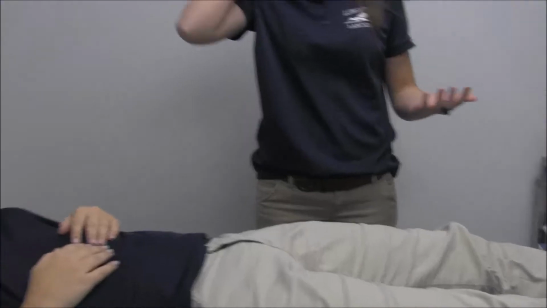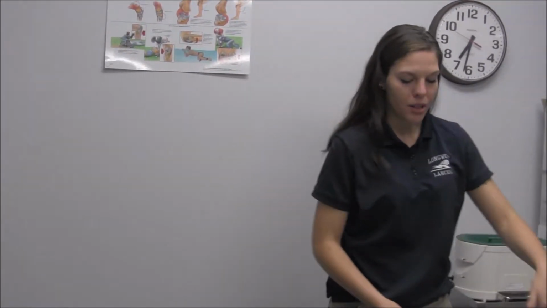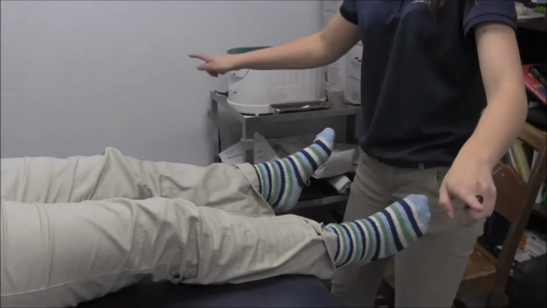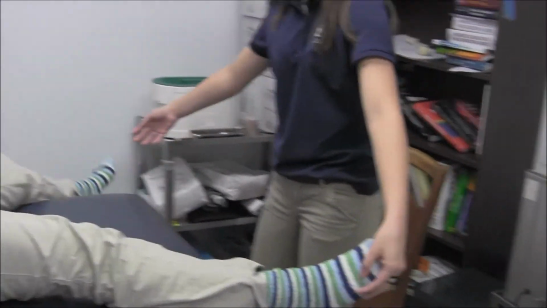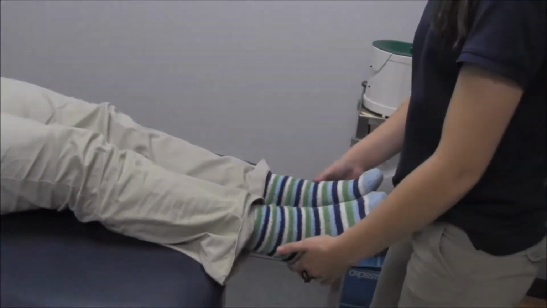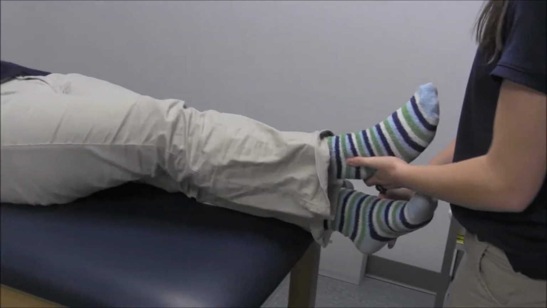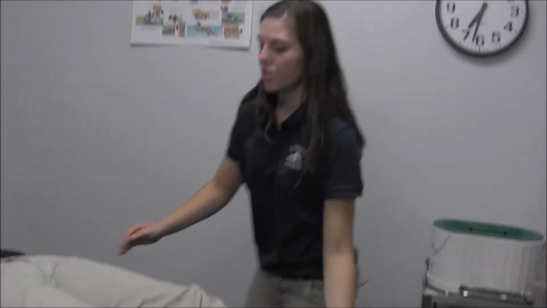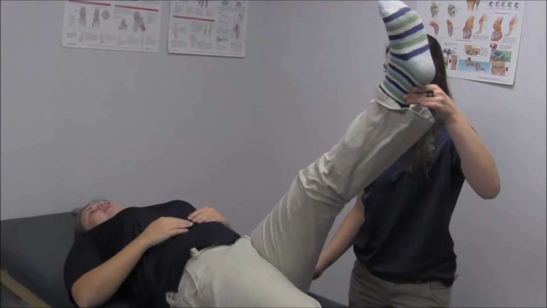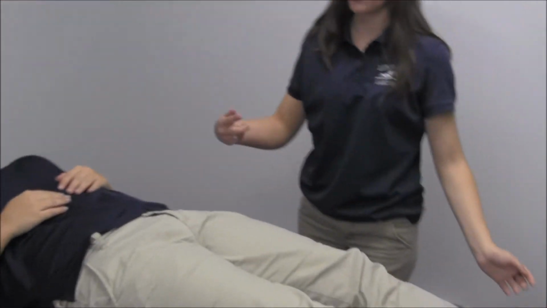Next, we could do range of motion. So range of motion of the hip is flexion, extension, abduction, adduction. With abduction and adduction, you can have them actively bring their legs out, like that, see how far they can go, and then come back in and cross your legs for adduction. And then flexion of the hip, just bring it up to the sky as far as you can go. And then extension, flip over.